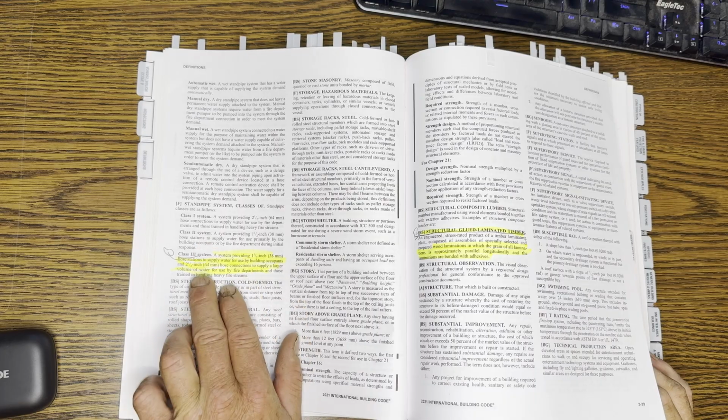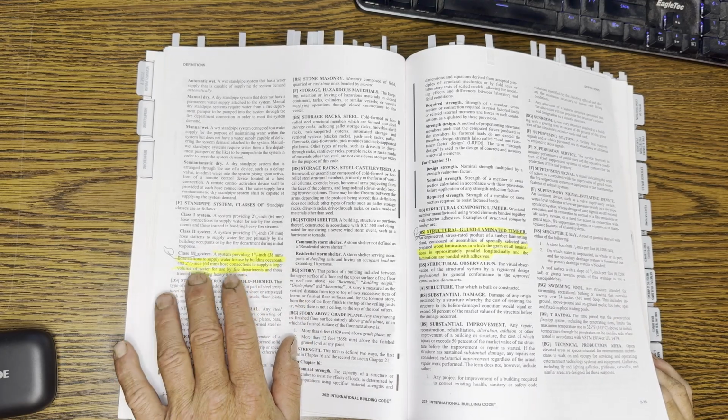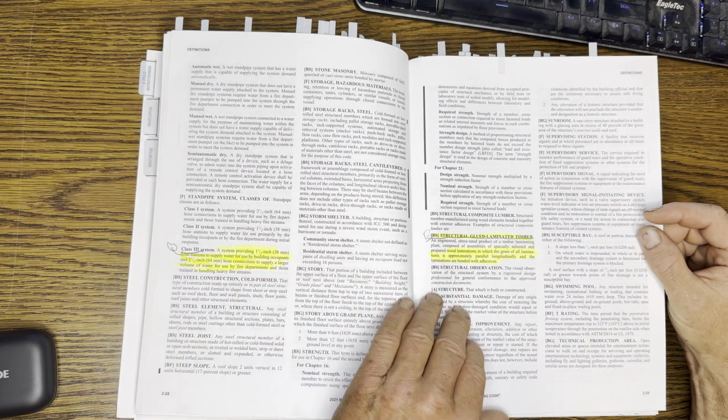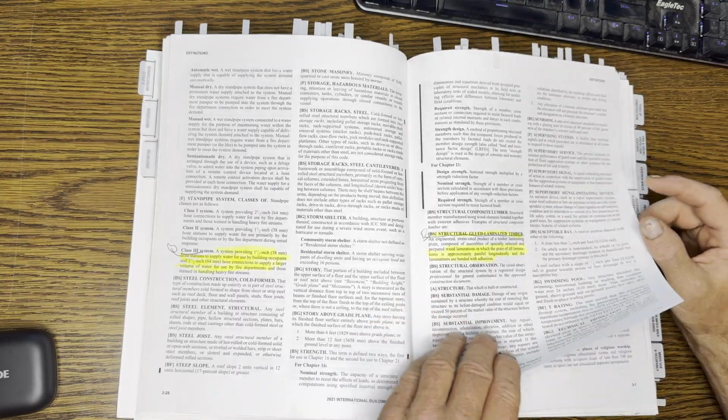Standpipes, you have class 1, class 2, or the mix, class 3. Just a lot of requirements for class 3. Standpipes.